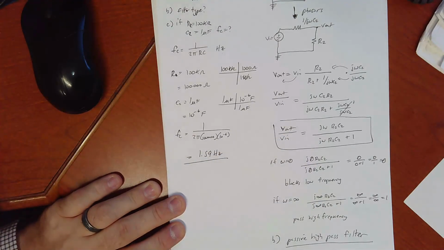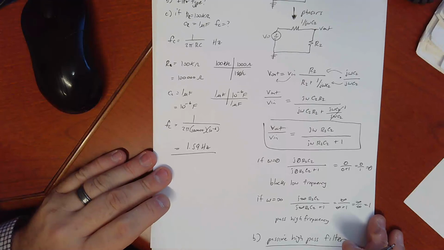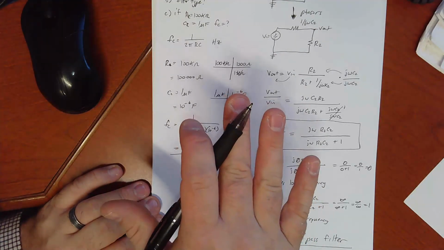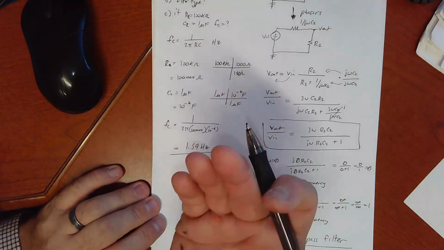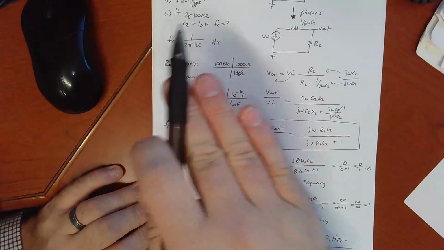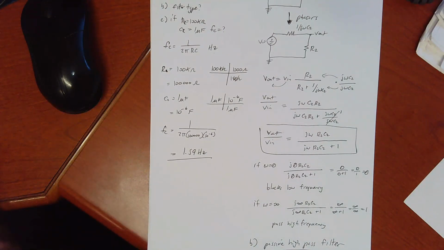So there's part C. I would also challenge you to look at practice problem 3 and draw the Bode plot. You would flip it with respect to the high pass, with the cutoff frequency. It's going to be blocking low frequencies and flat at high frequencies. So that's practice problem 4, and I will see you in the next problem.